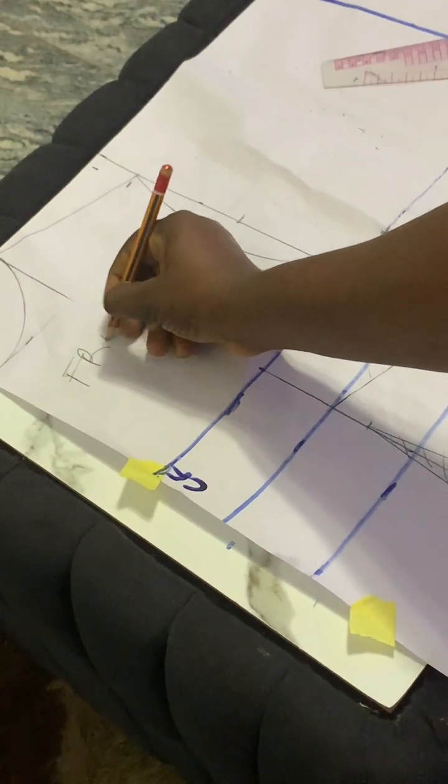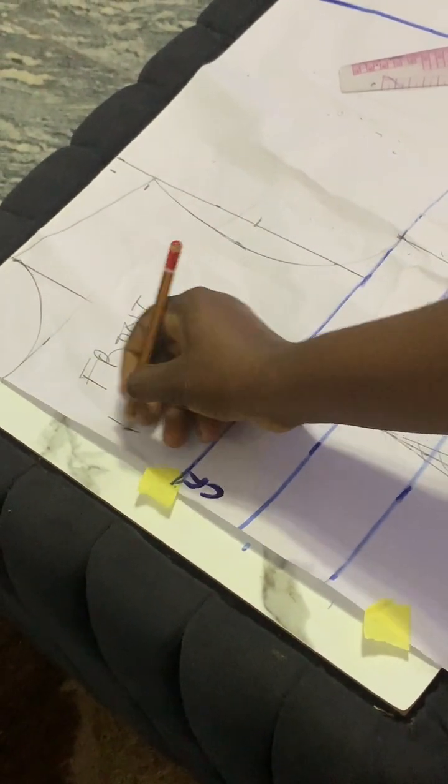Okay, that's 1.5 I measured. So from the bust point, I'll just slant it as you can see. And then that's the armhole darts. Every teaching is different. This is my own way of teaching mine. So with this, you have your basic bodice for the front and back.